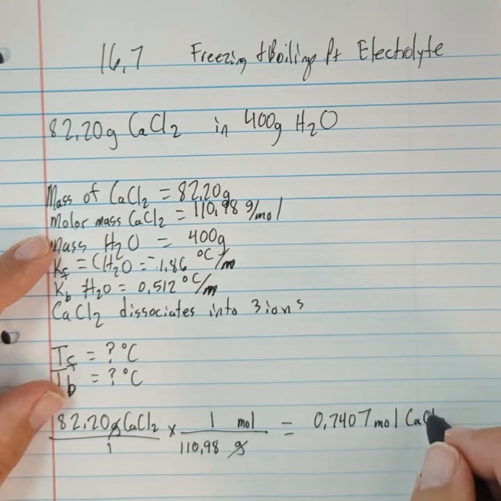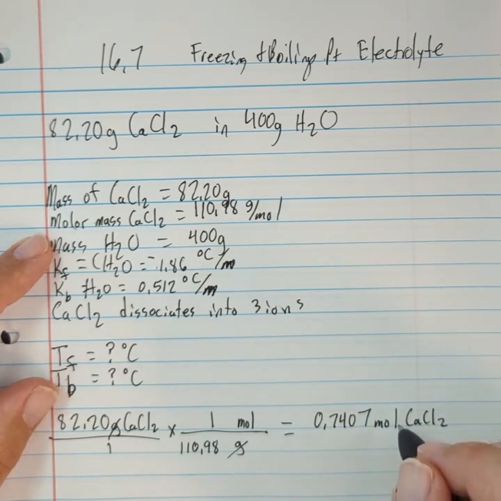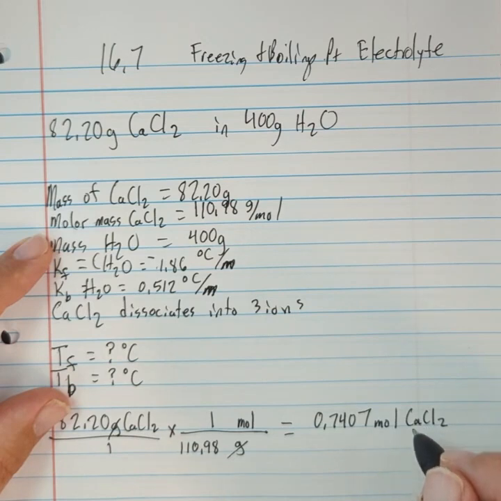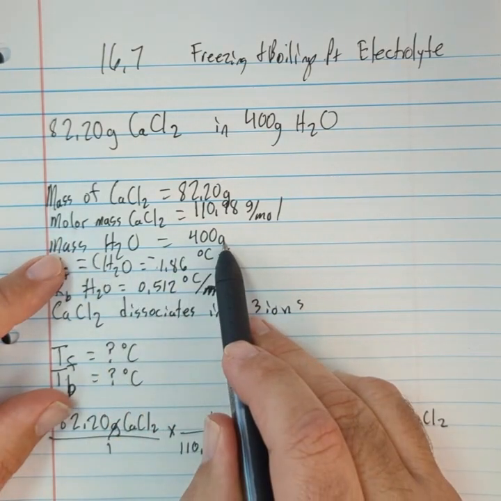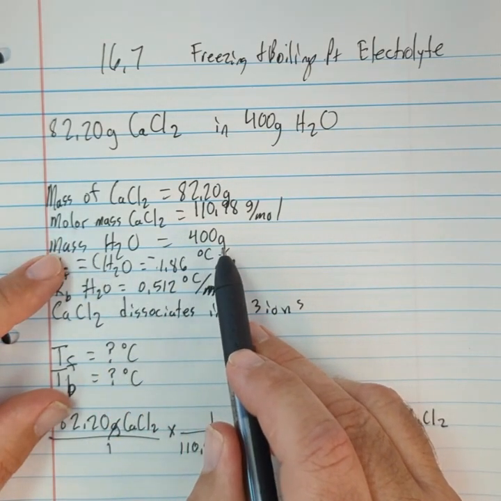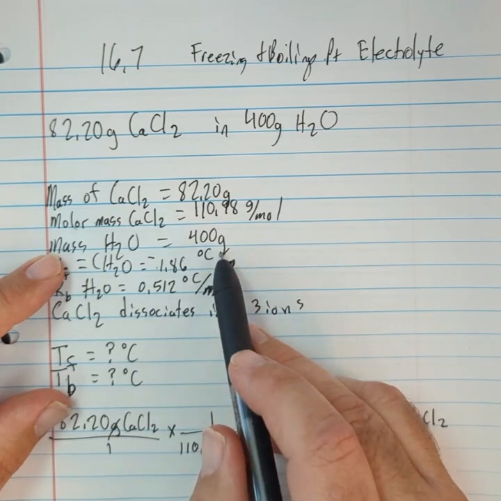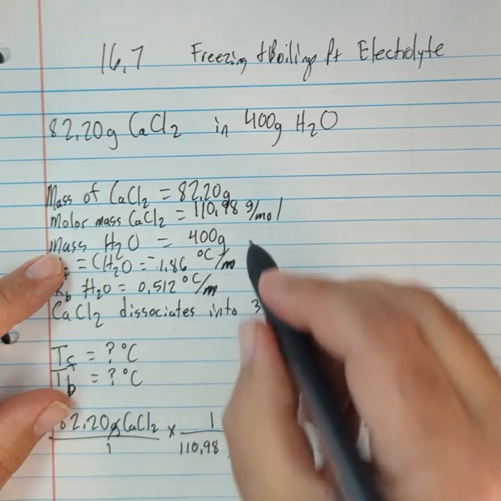This result is then used to calculate the molality. Now that we know how many moles, we can divide by the mass of the solvent, in this case H2O. Remember, our mass was given to us as 400 grams, but molality has to be in kilograms.